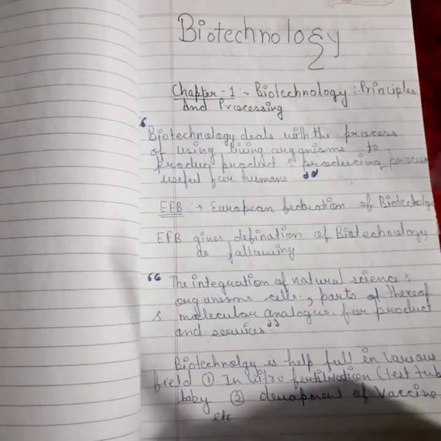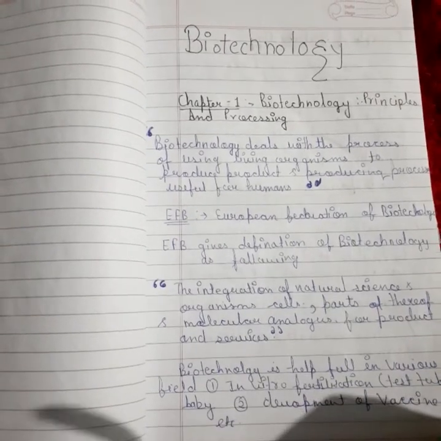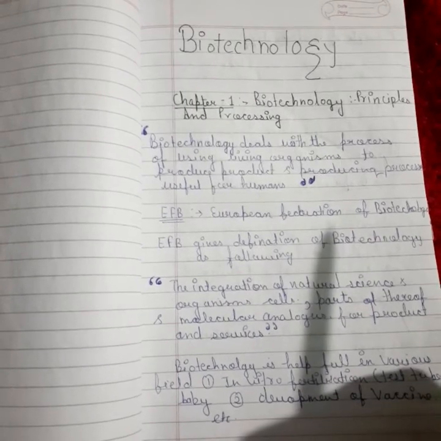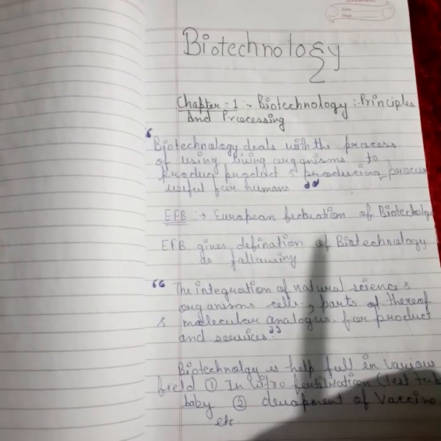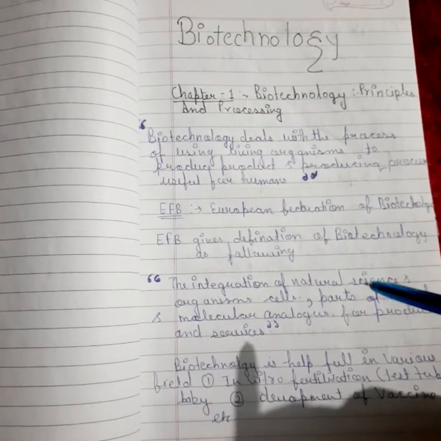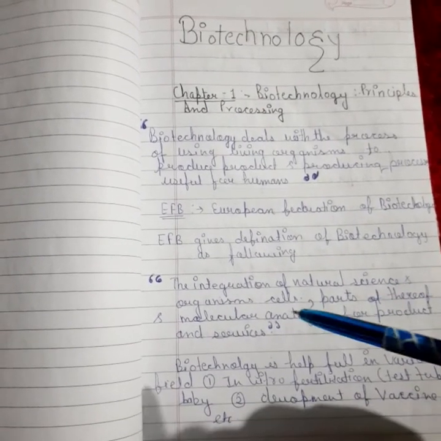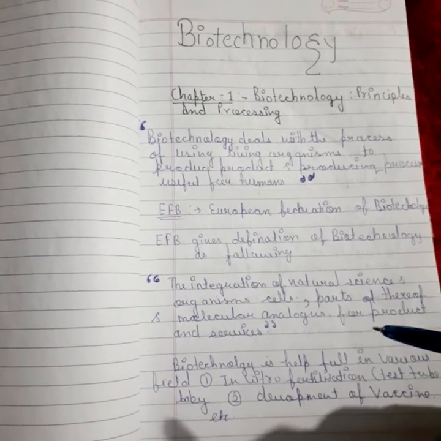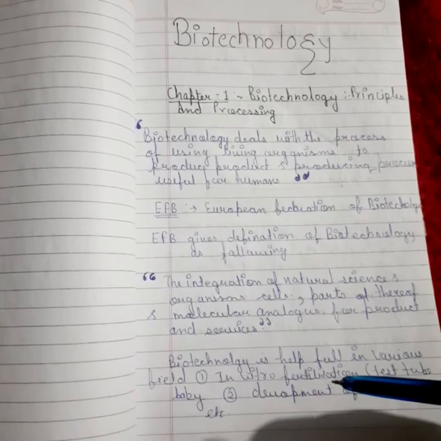The integration is a sum up. In physics you know about integration: you sum up all the differentiation units. You sum up all the things. Integration of natural science and organisms, cells, parts thereof, and molecular analogues for products and services.